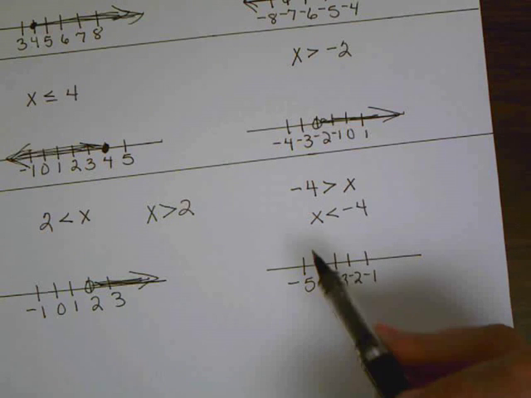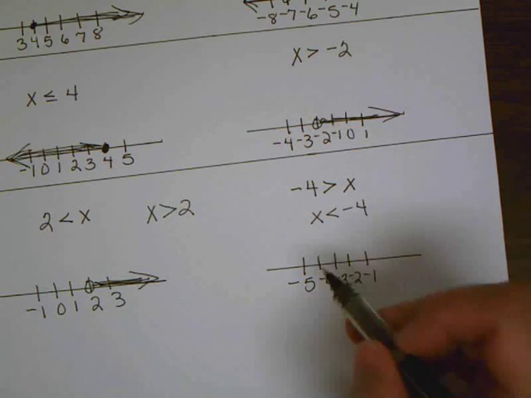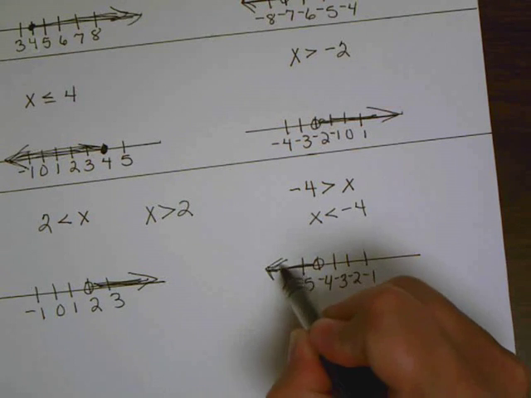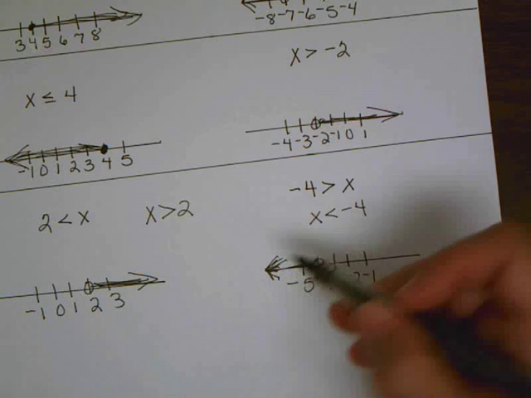I'm going to switch this one around. If negative 4 is greater than x, x is less than negative 4. It's an open circle, and it goes to the left.